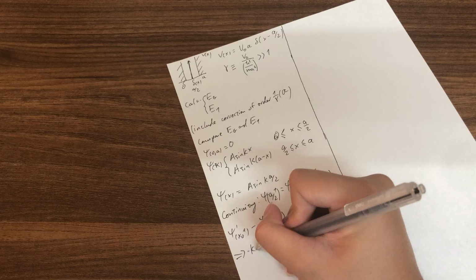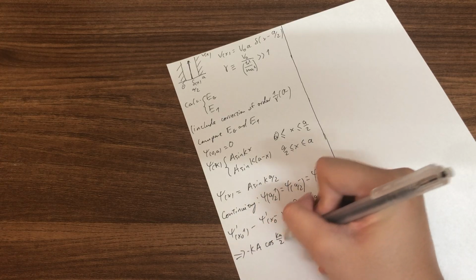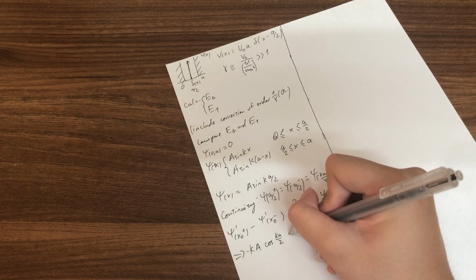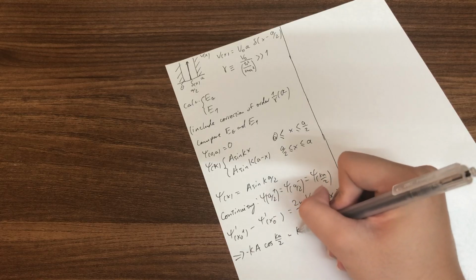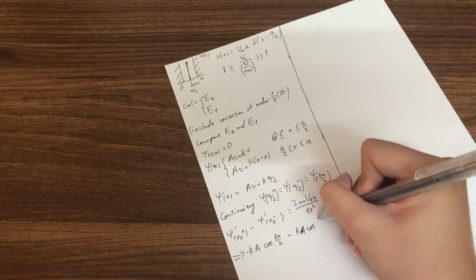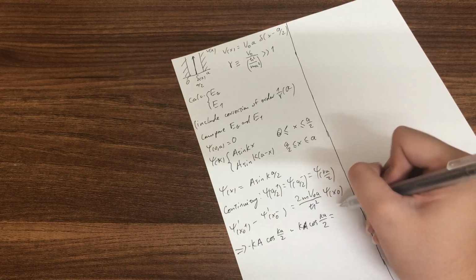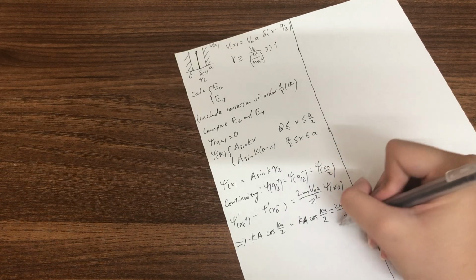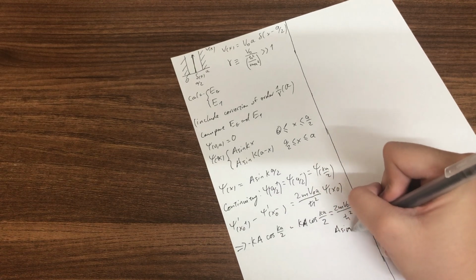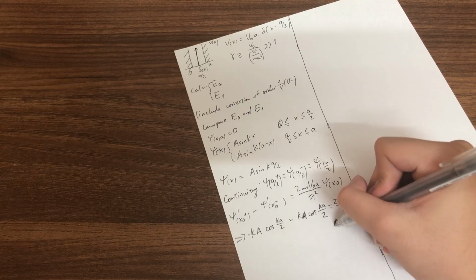First one is ka cosine ka over 2. Second one is another ka cosine ka over 2. Right, and that one is 2m V naught a squared over h bar squared A sine ka over 2. Okay, this is what we have.